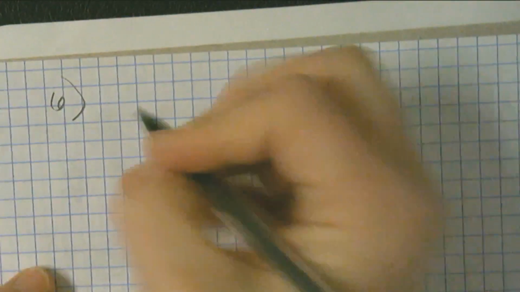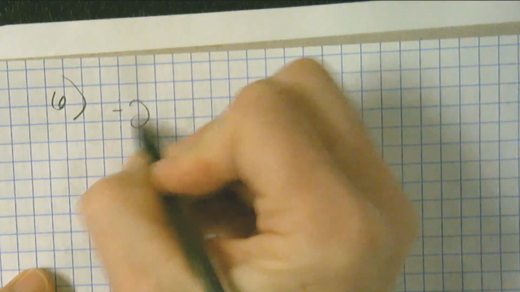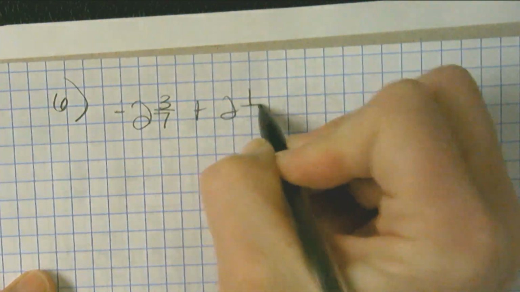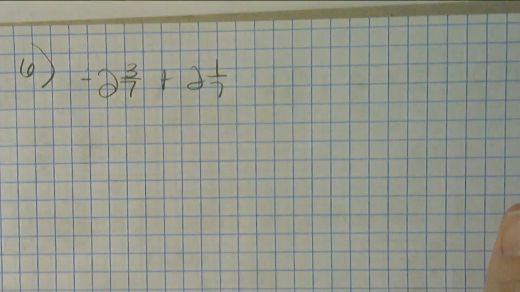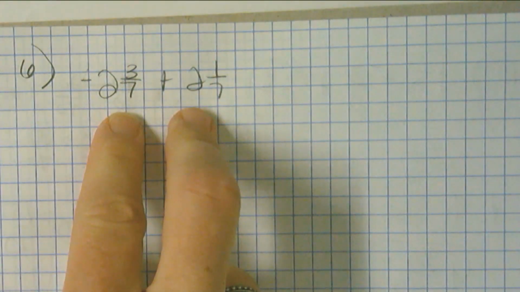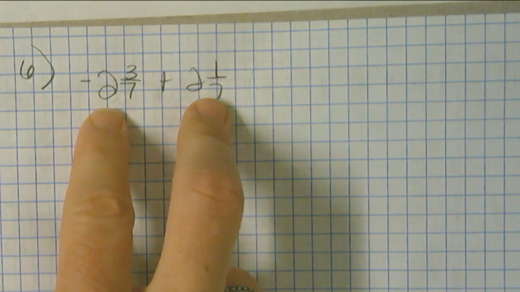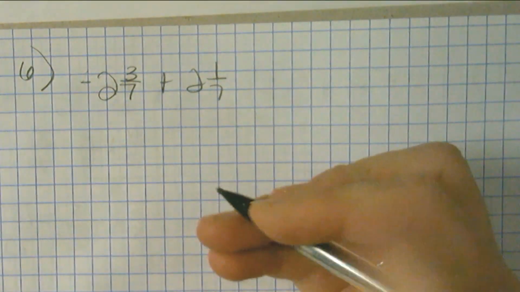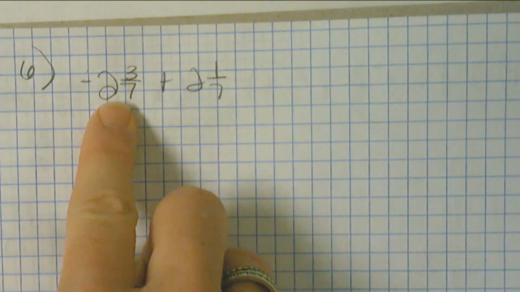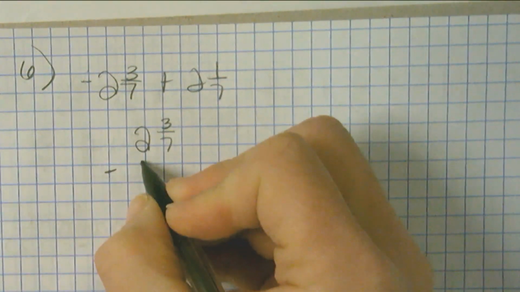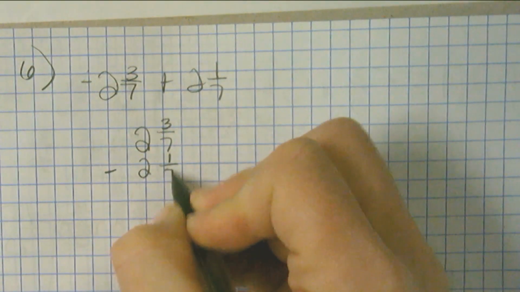All right, so if I have -2 and 3/7 plus 2 and 1/7, this is the one you're talking about, right? Okay. Well, they already have a common denominator, so I'm good to go. All right. So I'm adding two numbers with different signs. So I subtract their absolute values. That first one is the greater absolute value. So I have 2 and 3/7 minus 2 and 1/7.